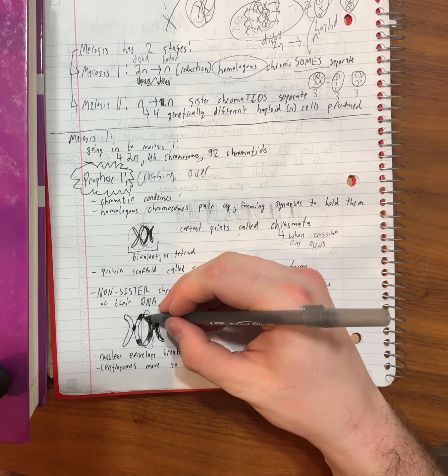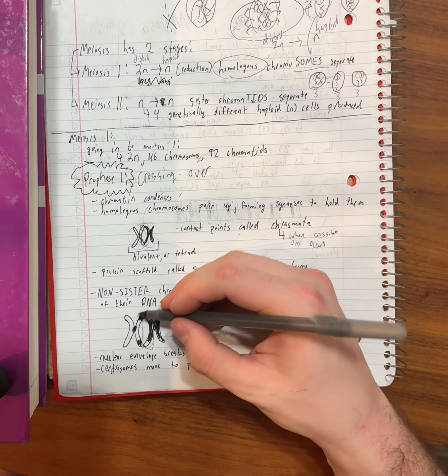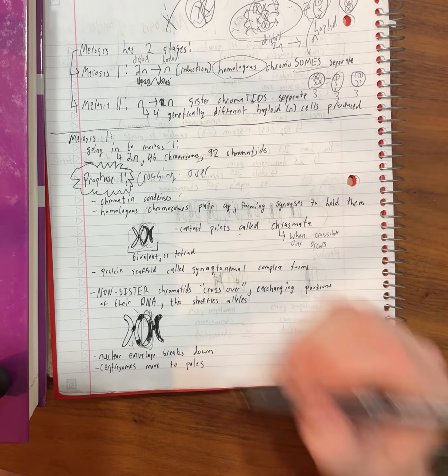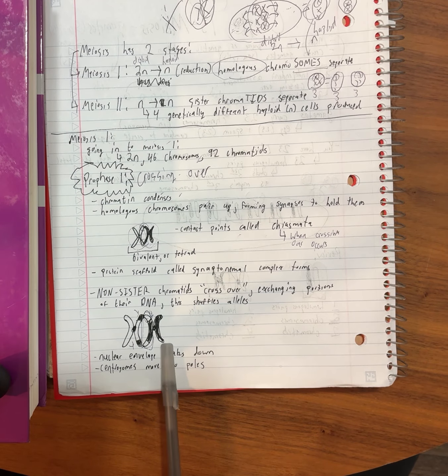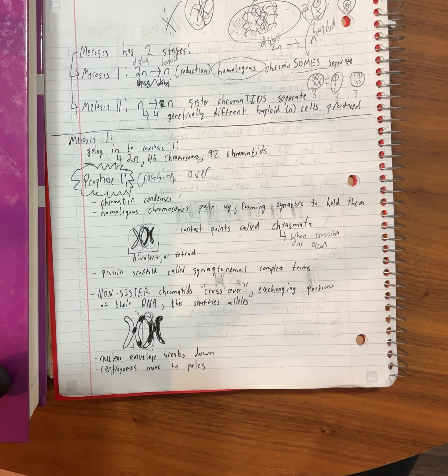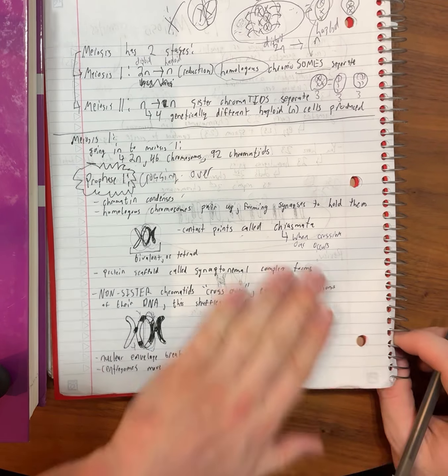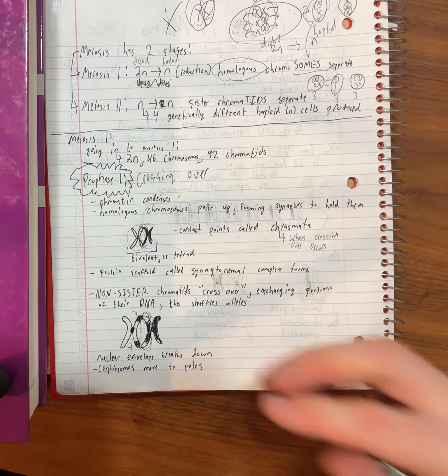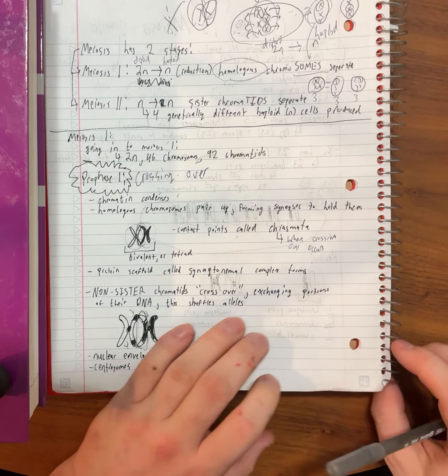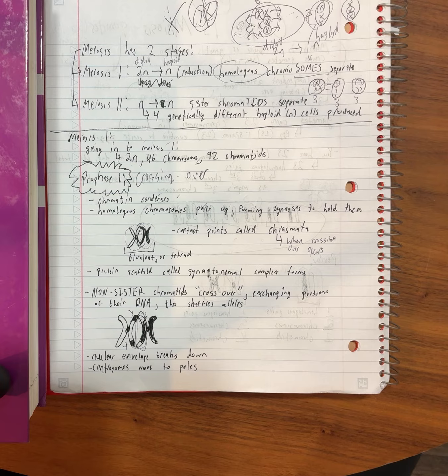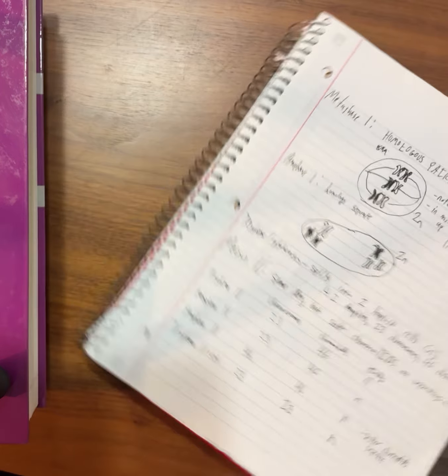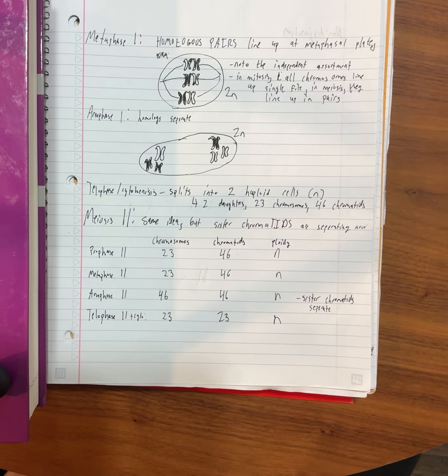So now we have a little bit of mom's chromosome here. We have a little bit of dad's chromosome here. So these are now different than the starting chromosomes. So that's prophase 1, crossing over. Remember it. It's super, super important. It creates recombination. I apologize, I'm still a little under the weather.